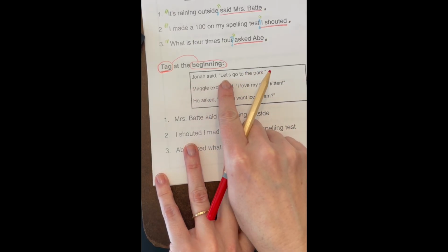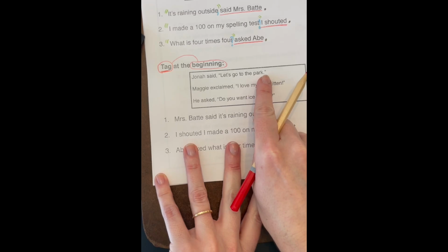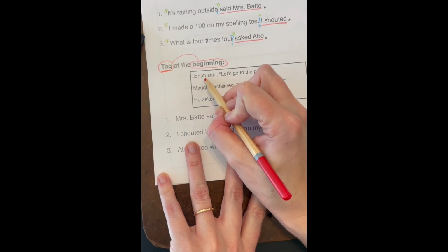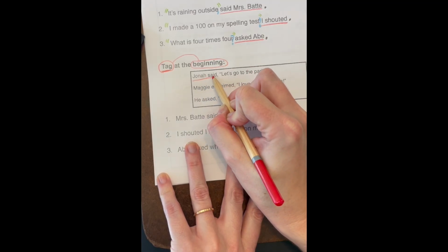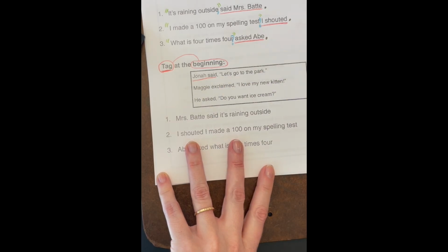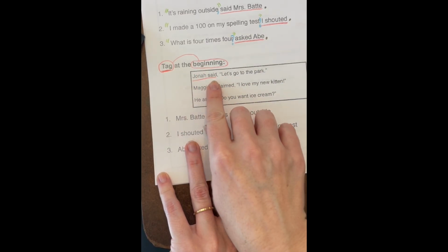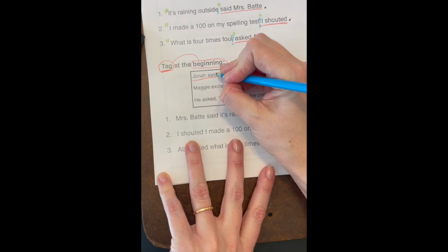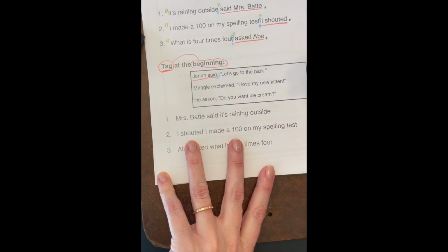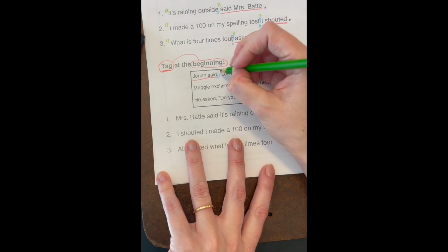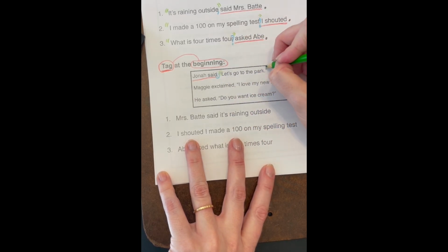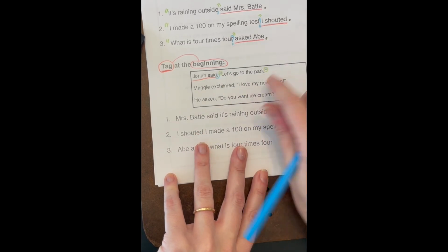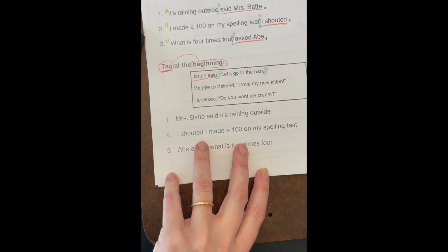Jonah said, "Let's go to the park." Let's find our dialogue tag first. Who's speaking? Jonah. And how did he speak? He just said it. Okay. Now, when the tag is at the beginning, you can't just immediately go into the quote. You have to put a comma there. So I'm going to circle that. Then he starts talking. "Let's go to the park." This is where he's done talking. And because what he says comes at the end of the sentence, we still have to have an end mark. So that gets a period.